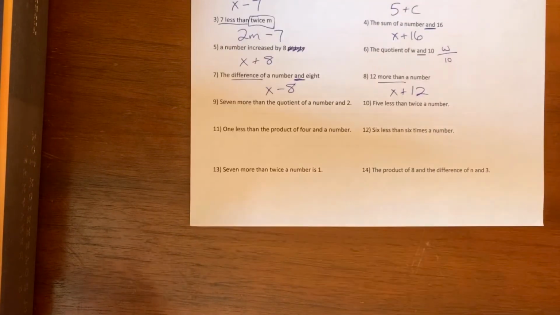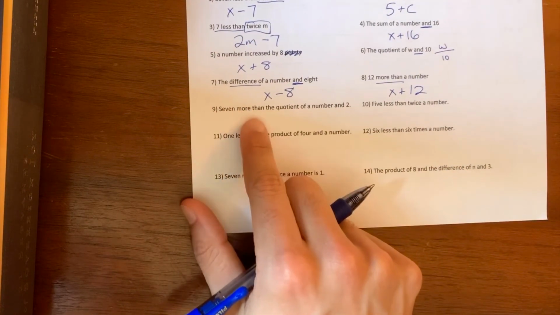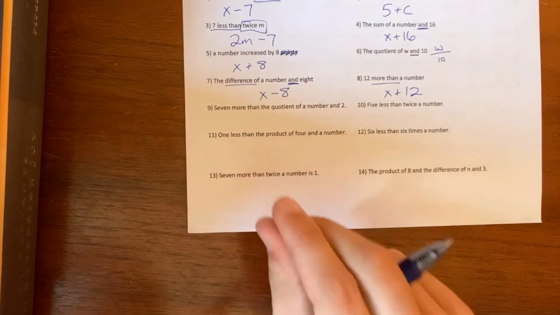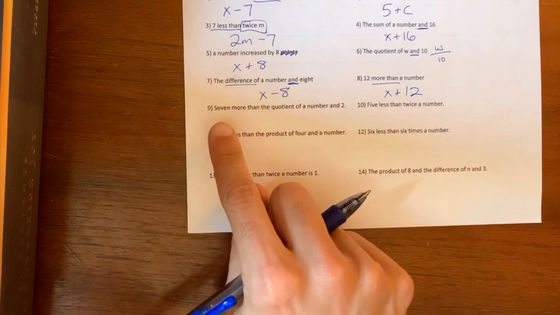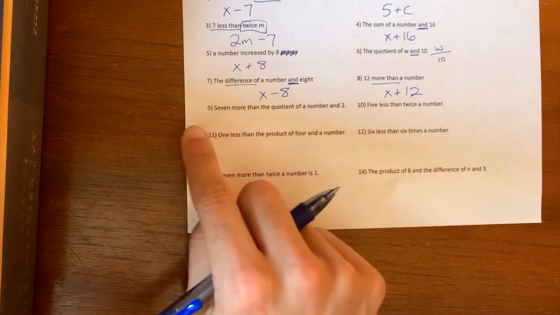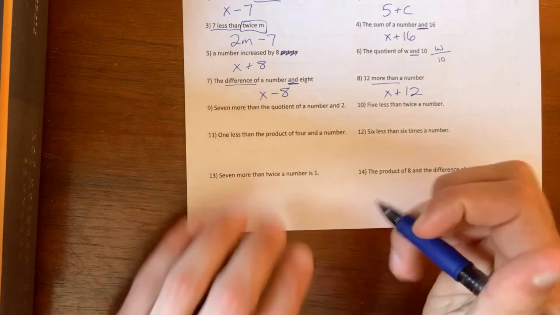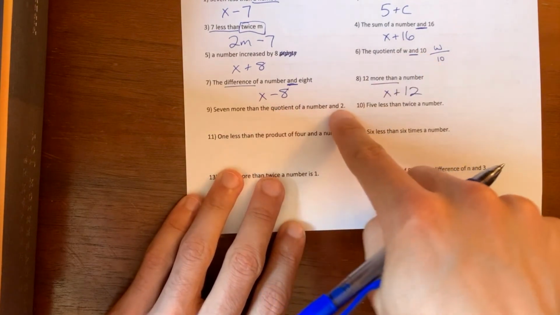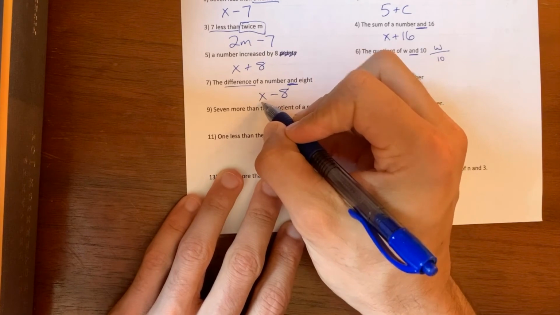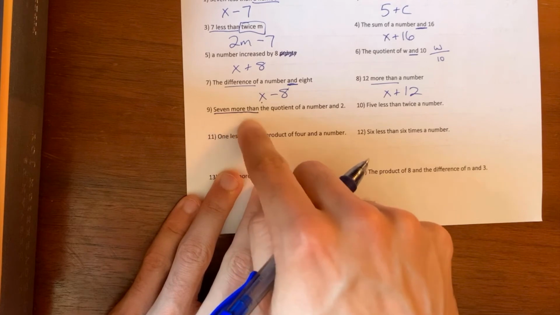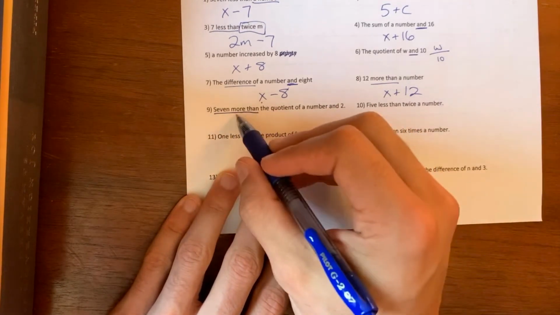Now 9 through 14, we see it steps up a notch. A lot going on. So 7 more than the quotient of a number and 2. Especially with these more complex ones, we read in English left to right, and then we're actually going to put it in order right to left. It kind of goes by phrases, so you don't start with 2 and go from there. But 7 more than does not go first. You don't do 7 plus the quotient. The plus 7 is actually going to come at the end.